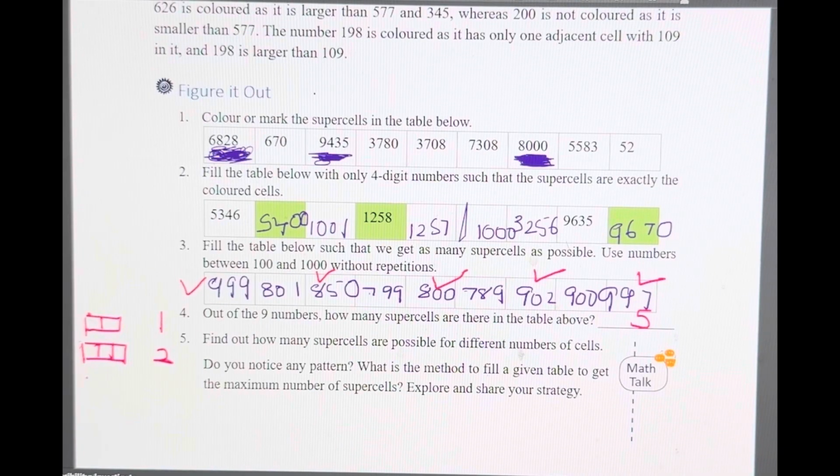Suppose you take 4 cells, and then try to make maximum supercells in that. So in 4 also, either you make the first and the last as supercell, or first and the third as supercell, not more than that. So answer will be 2 here again, right?